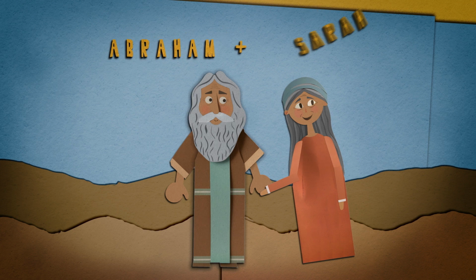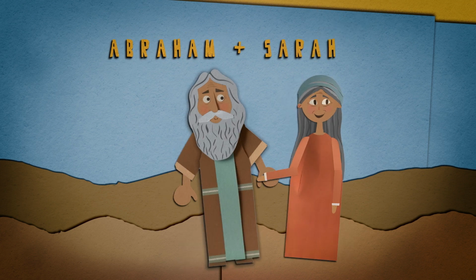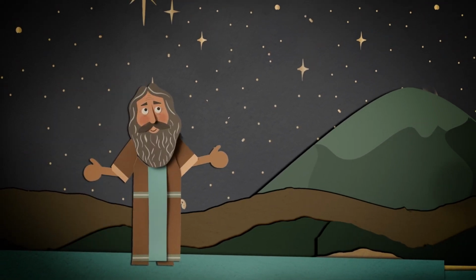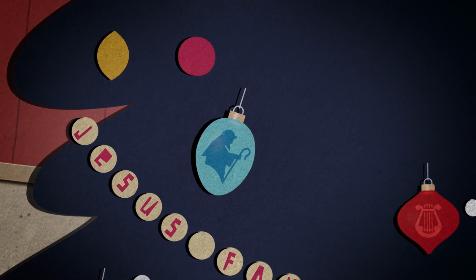All this happened because long ago, after the first humans disobeyed God and hurt their relationship with him, God promised a man named Abraham that the whole world would be blessed through his family. This ornament represents Abraham and his wife Sarah.